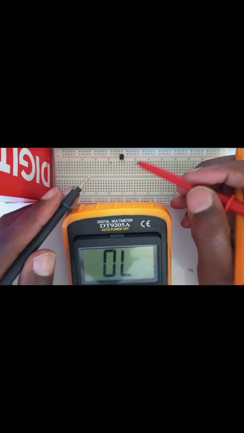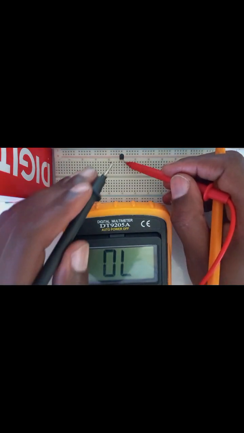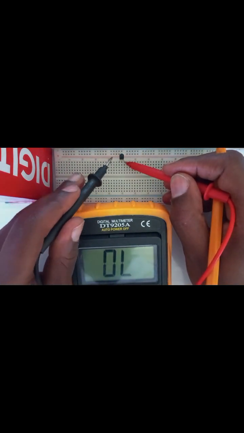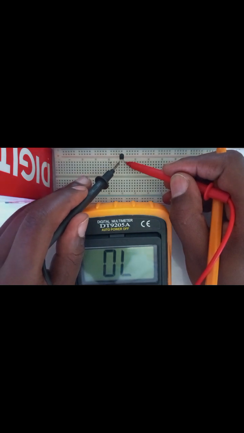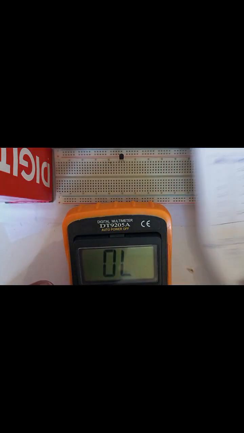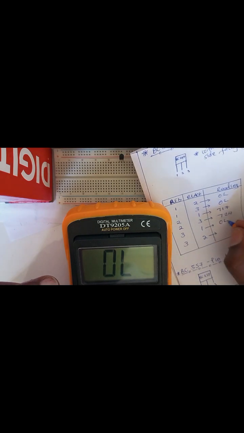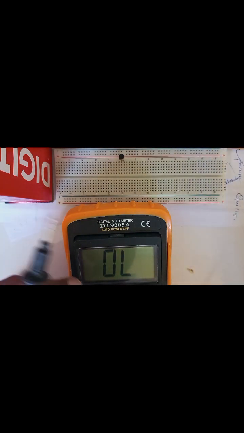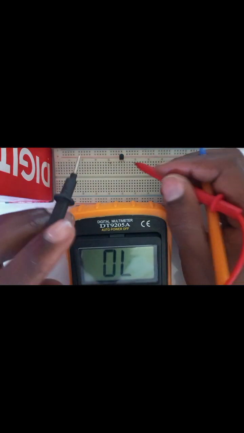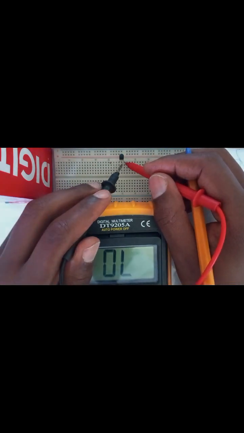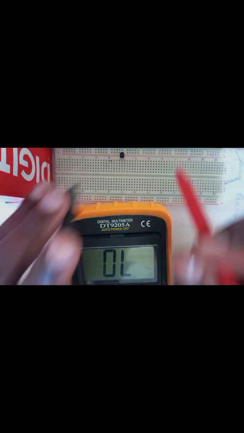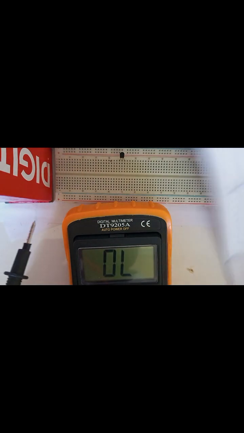You take the red probe to number 3 and the black one to number 1: OL. Red still on number 3, black on number 2. The reading is OL.